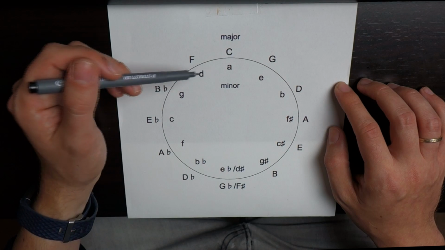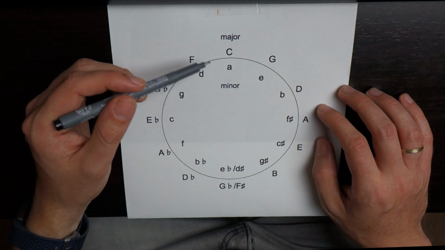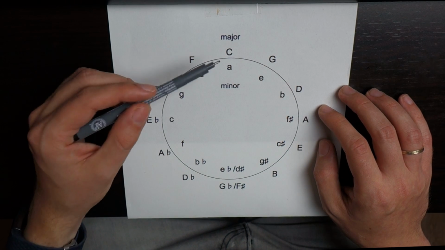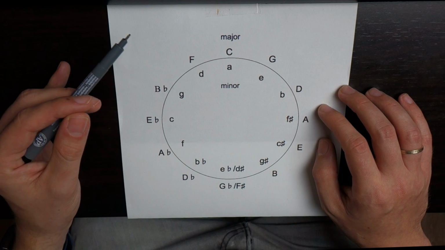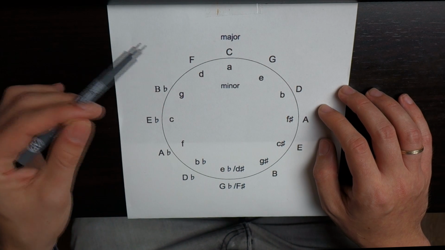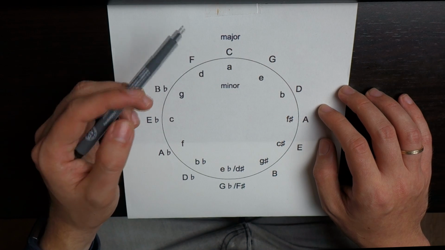By the way, if you want to find it fast, from the major scale the start of the minor scale is every time a small third down from the base tone.